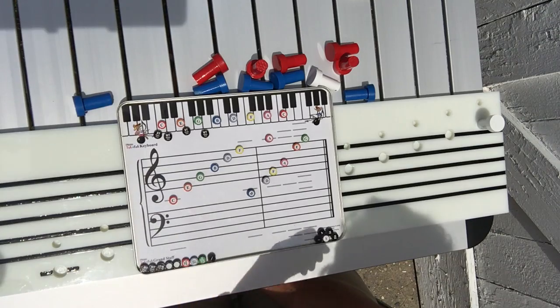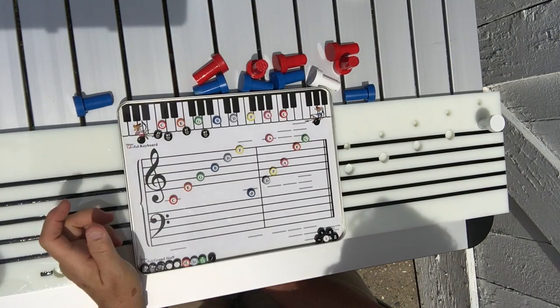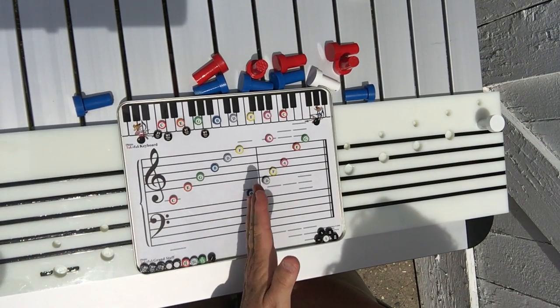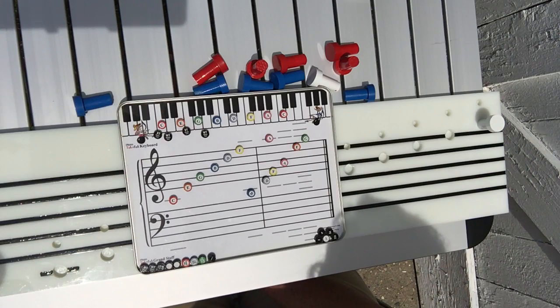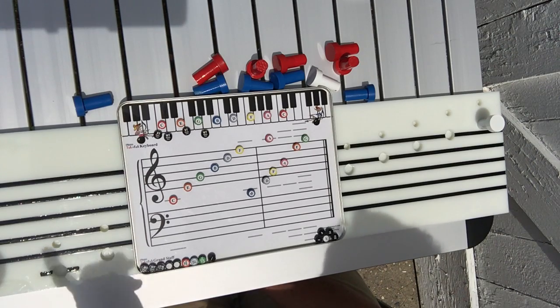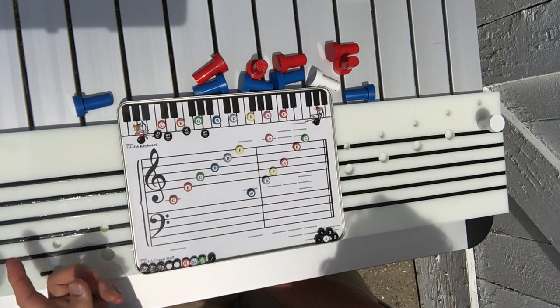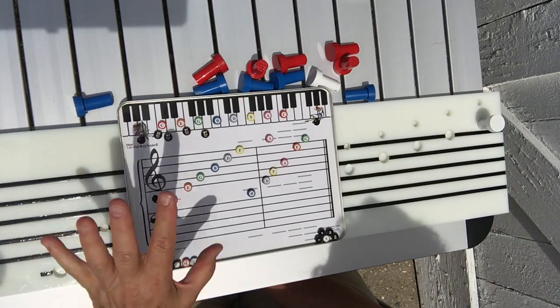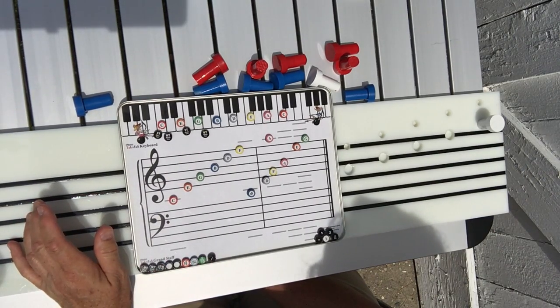So C to D is a whole step, D to E is a whole step, F to G is a whole step, G to A is a whole step, and A to B is a whole step. B to C is a half step, and E to F is a half step. And this becomes important later when we're creating scales.